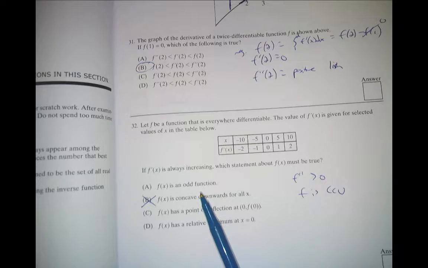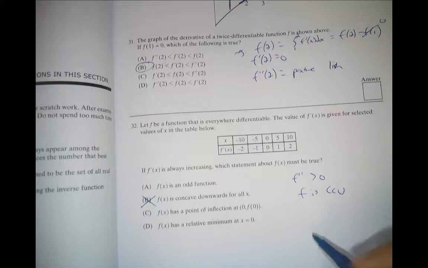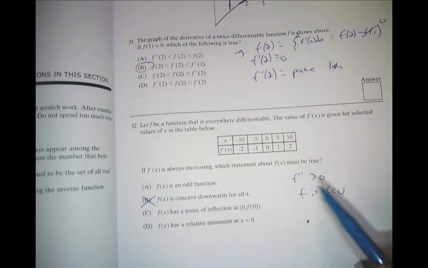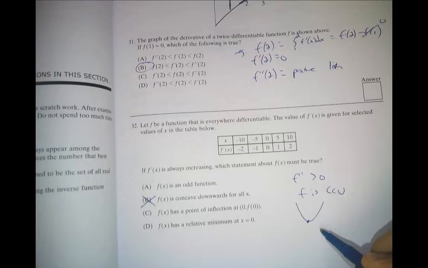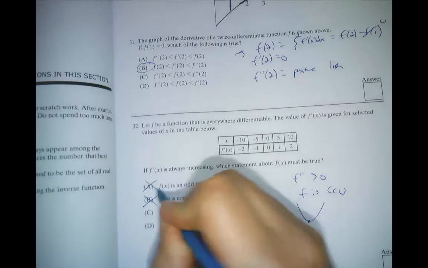Well, I don't think we can, right? Because an odd function, it's usually changing concavity at 0. Let's see, f prime is always increasing, so f double prime is positive, so it's always concave up. So I mean, it could look something like this. That's usually the sign of an even function, right? As soon as we curl back down, so I don't think it can be an odd function.